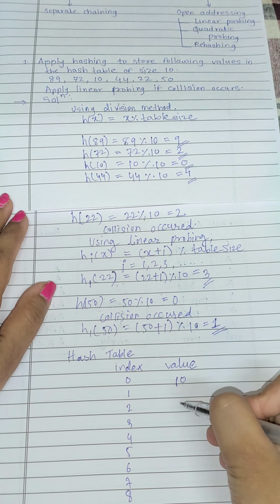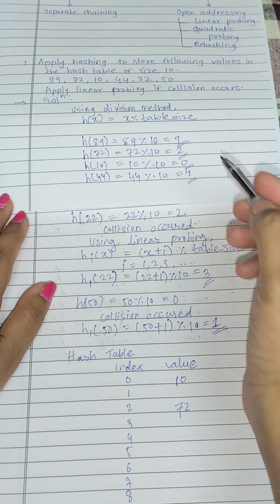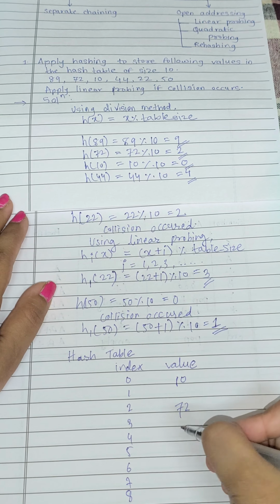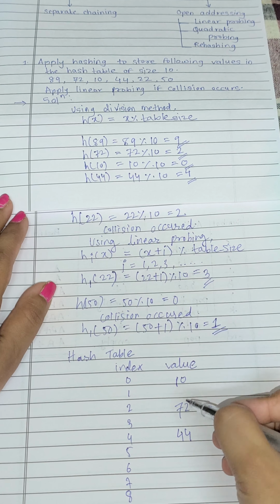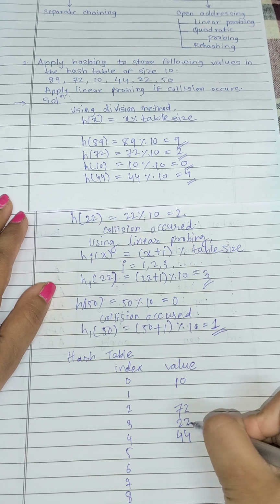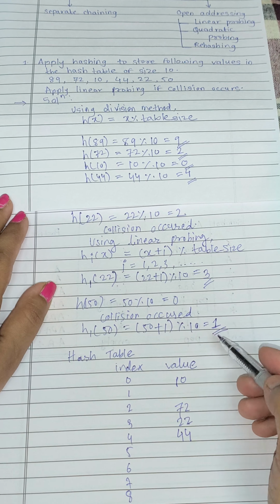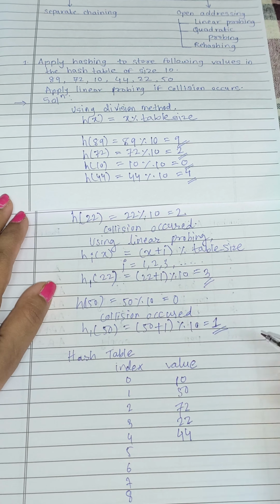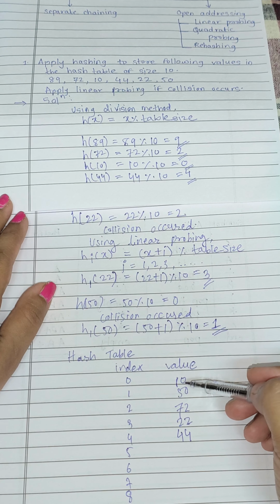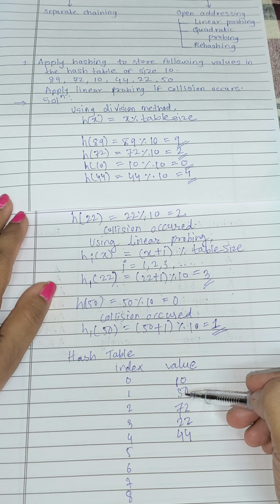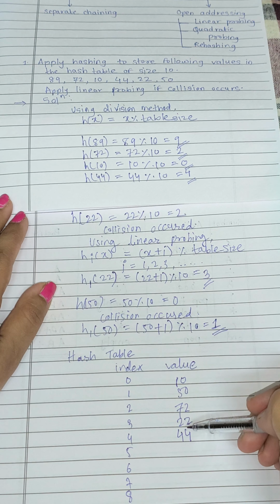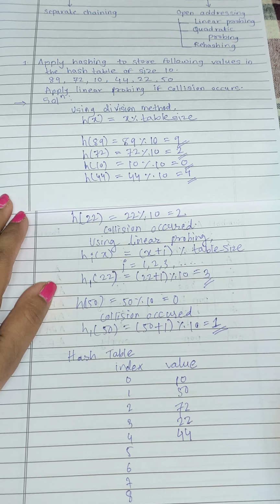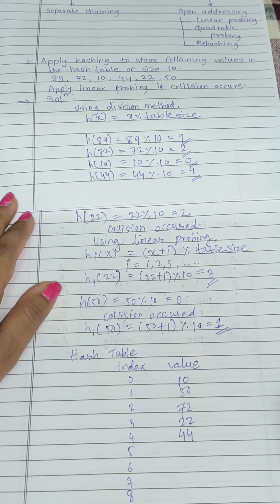At index 2, we have 72. So this will be easier to track. At index 0, we have 10. At index 4, we have 44. At index 3, we have 22. And at index 1, we have 50. So you can clearly understand that since the current slot was not available, it just went for the immediate next slot. If that is not available, it will go for the next one. So likewise, linear probing is implemented. It is very easy to do if you remember the formula well. And that's it. I hope you have understood it.